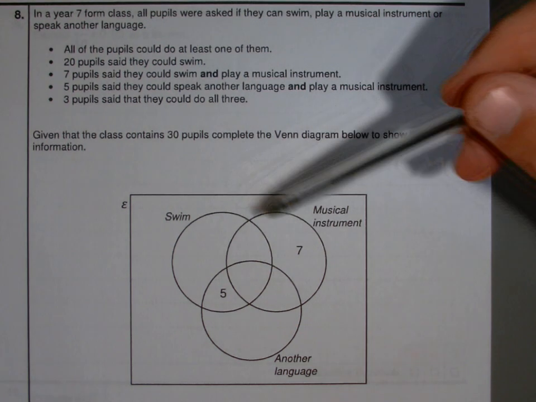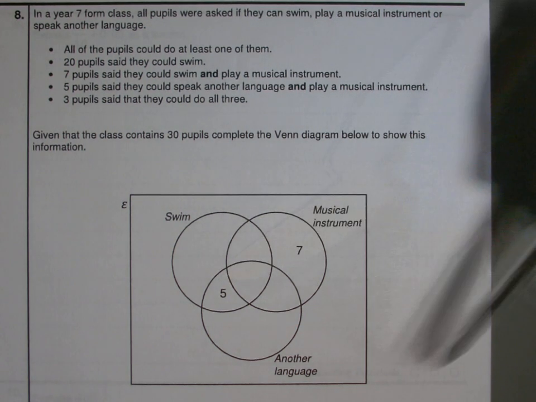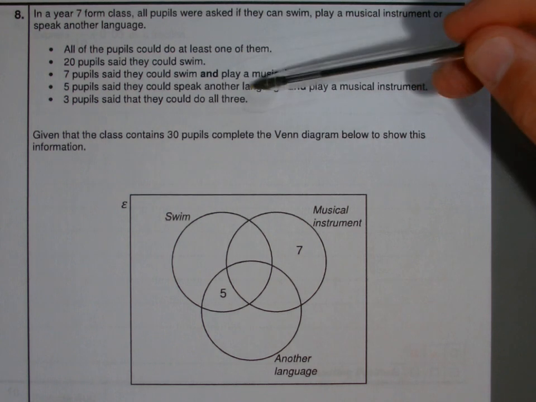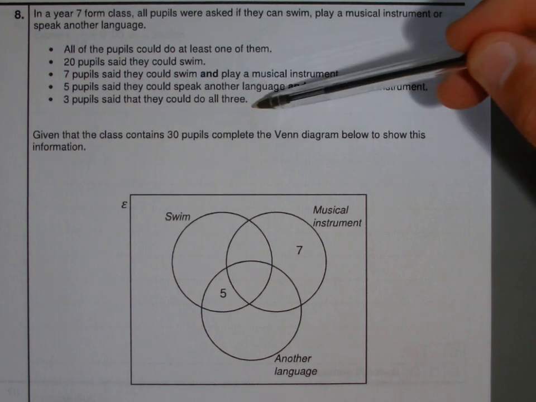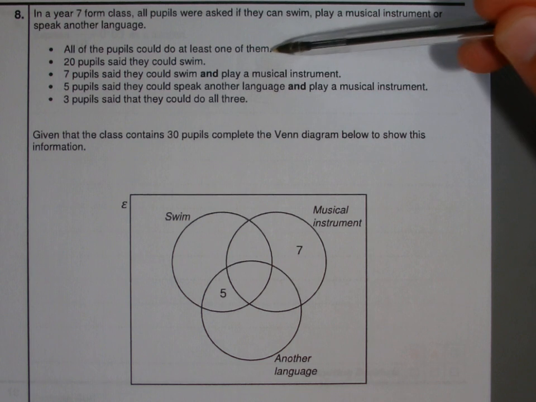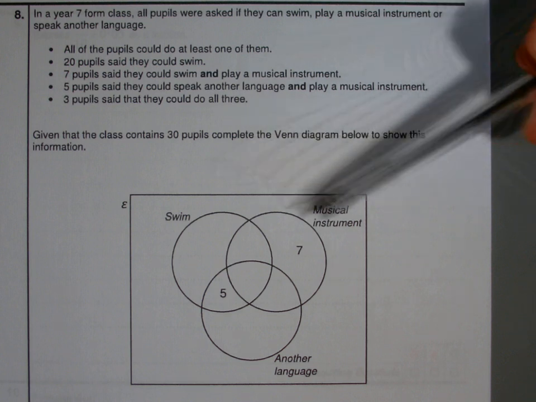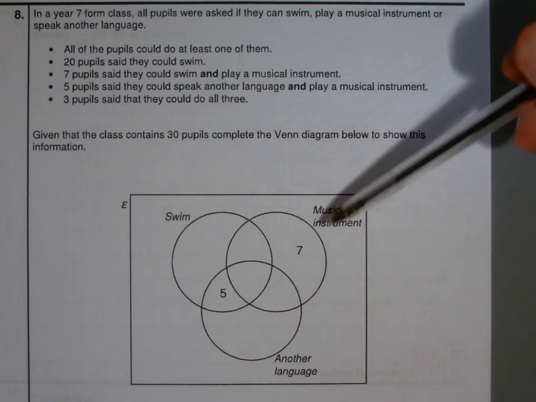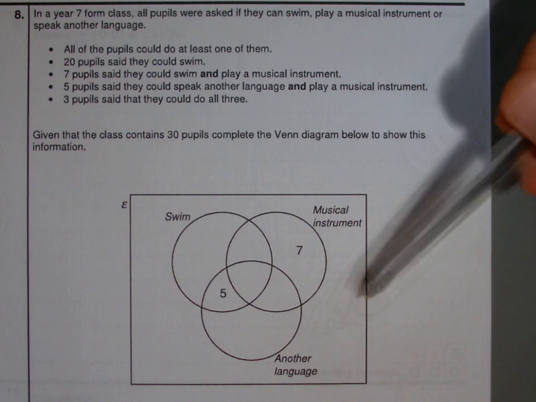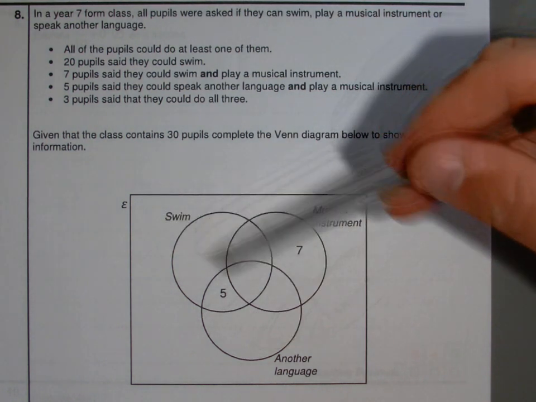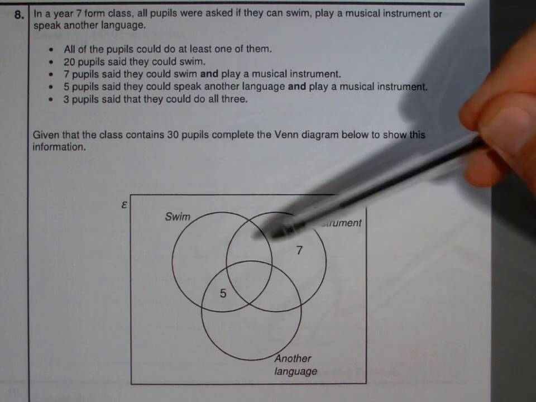Okay, so take your time on this, right? We've already got information filled in here, okay? And sometimes the bullet points aren't in order, so you've got to look out for that, all right? First bullet point is really helpful because it says all of the pupils could do at least one of them, okay? So they could at least do either swimming, play a musical instrument, or speak another language. In other words, there won't be anyone outside of the circles, okay? All of the 30 pupils are contained in here.